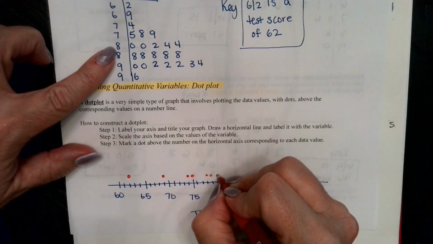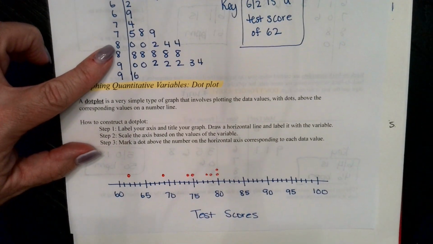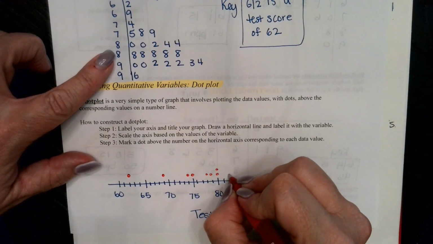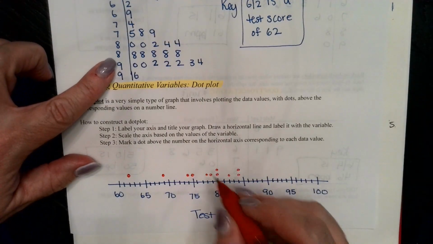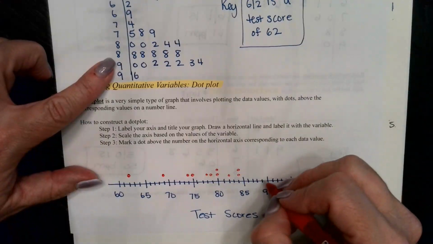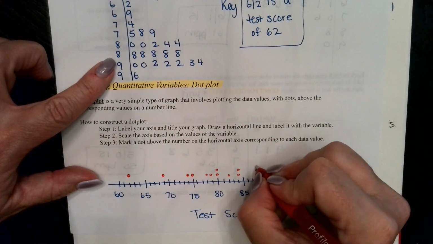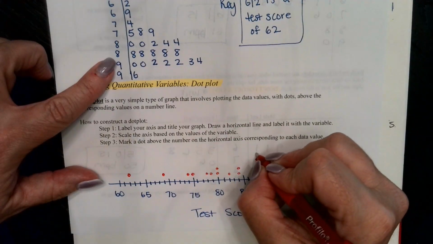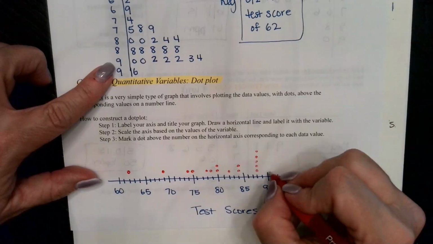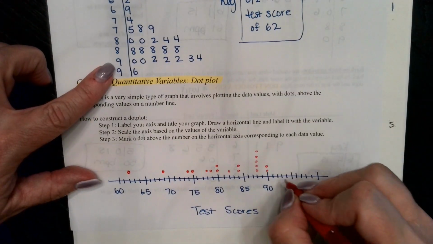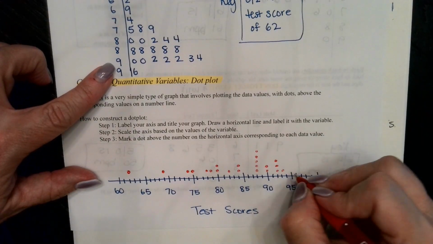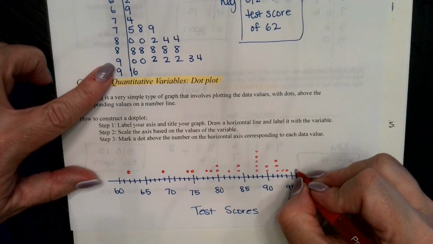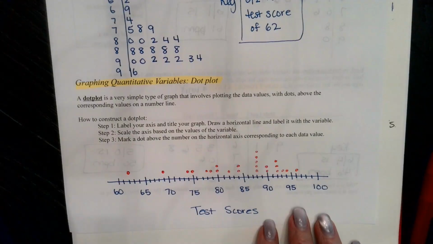79. Now here I have two 80s. So I'm going to stack those two 80s. And then I have an 82. I have two 84s. So I try to keep those even. And I have 1, 2, 3, 4, 5 88s. And then I have two 90s, three 92s, 93, 94, and 96. So that's what my dot plot would look like.